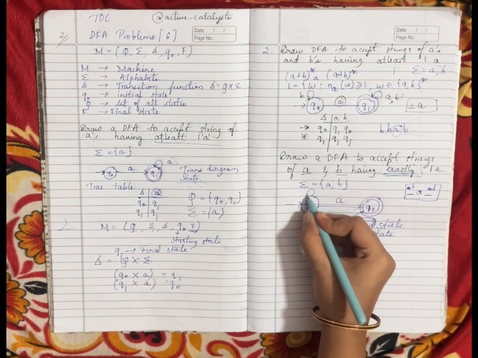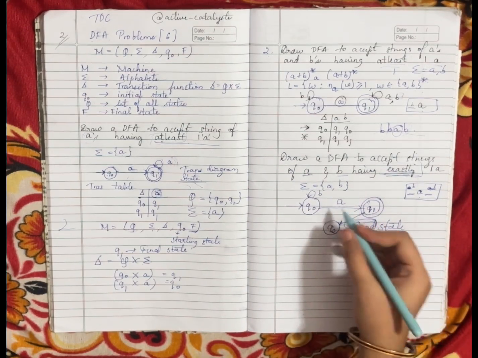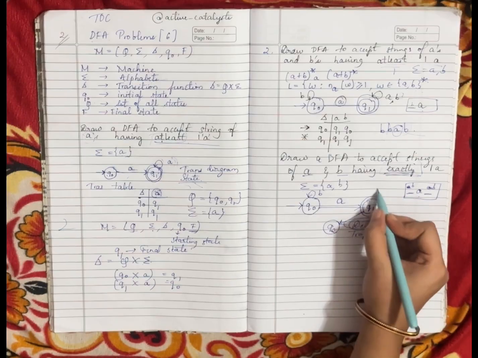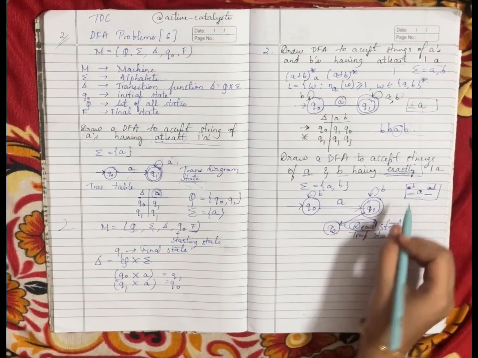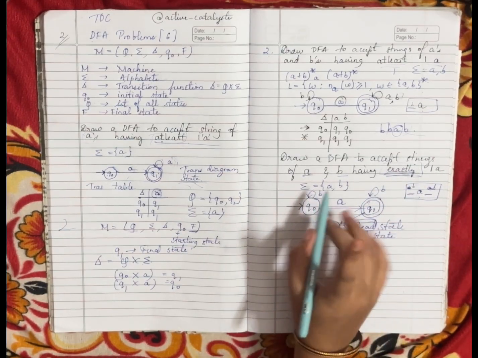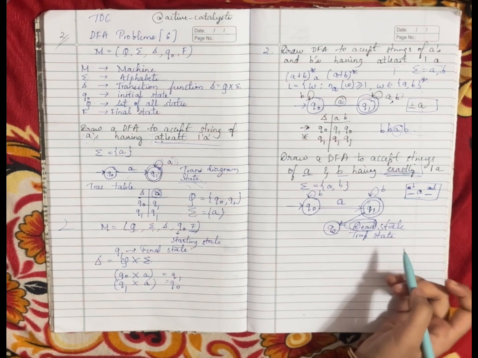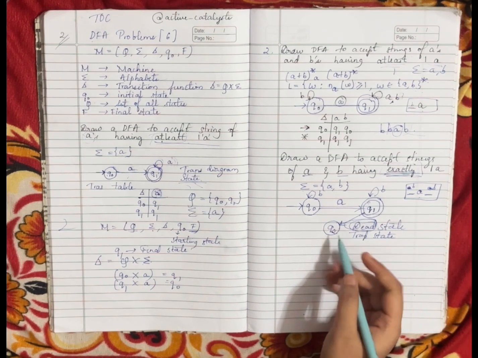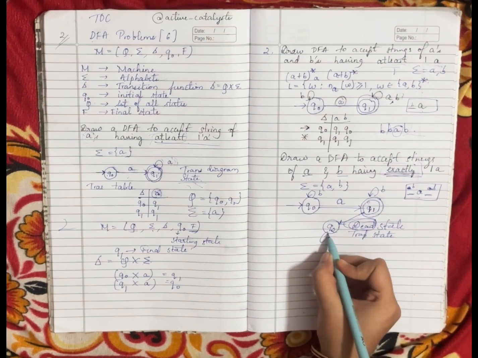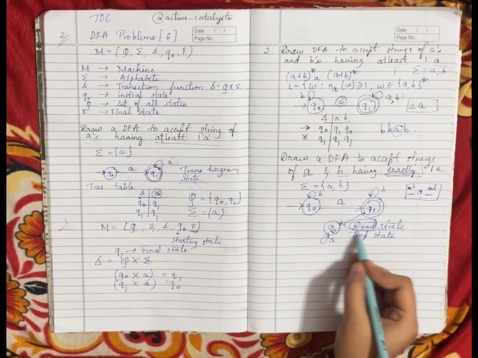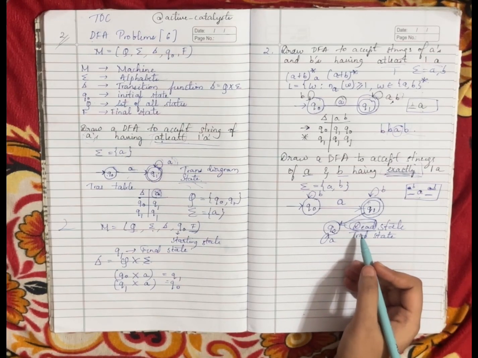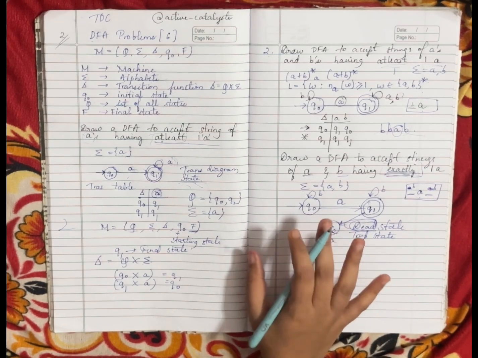So that is why we'll put a self loop for B. After accepting one A also it can have a self loop for B. But it should accept only exactly one A. So this is the condition. After that, whatever number of A comes, that will be considered as dead state.